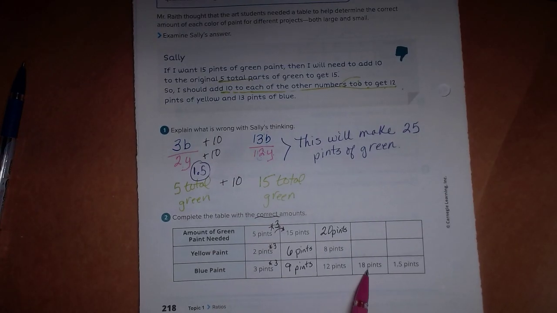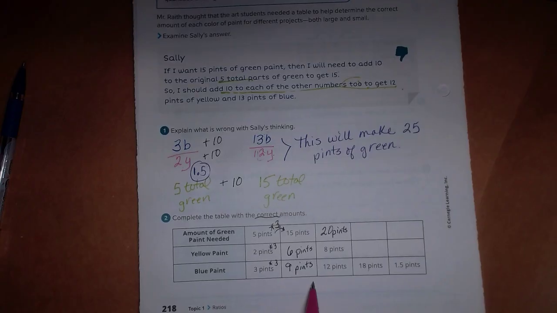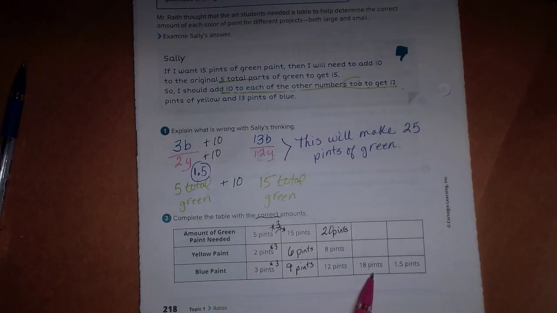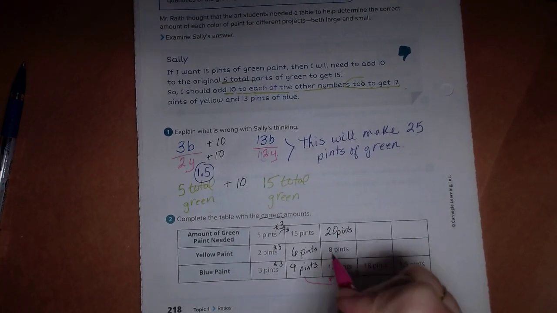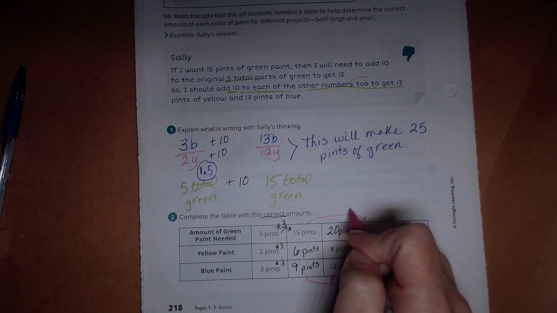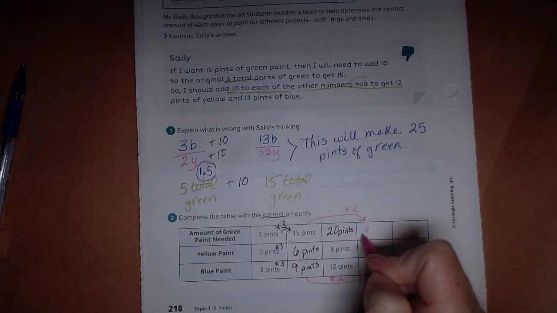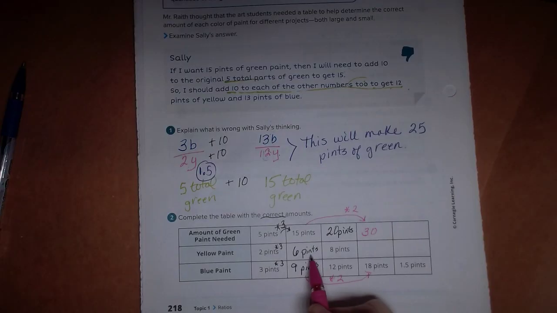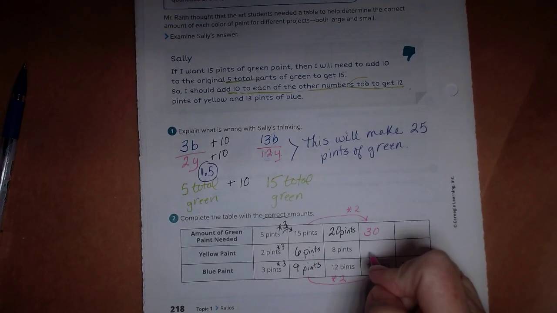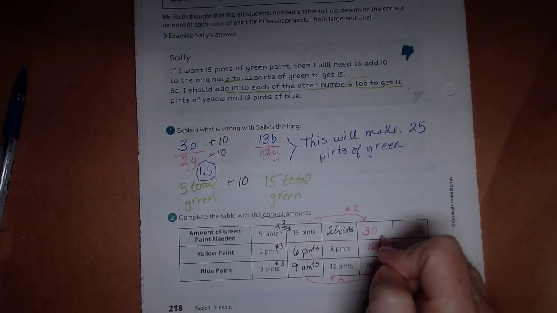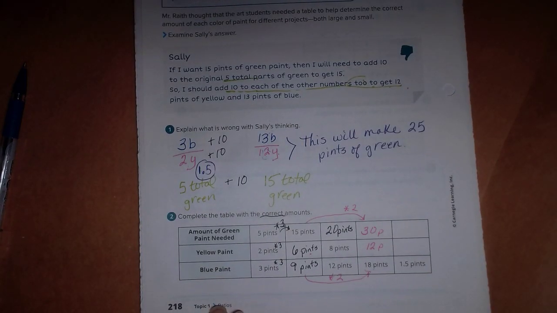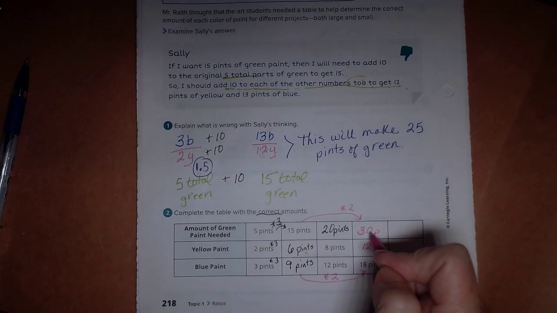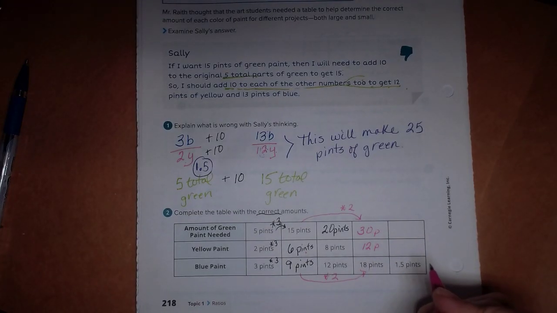I could go from 3 to 18, or I could look at 9 to 18. Either way, it doesn't matter. If I went 9 to 18, I'm going to think times 2. So 15 times 2 gives me 30 here. We also have to do the 6 times 2, which will give us 12. I'm just going to start putting a P for pints here because I'm going to run out of room. 18 plus 12 does in fact give us 30.